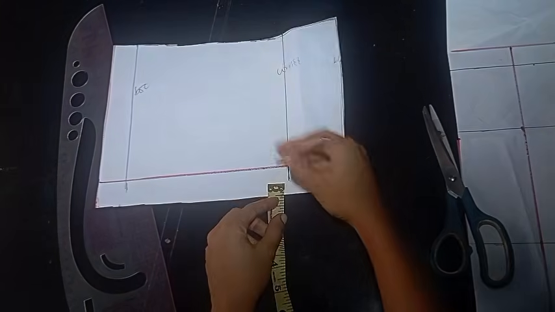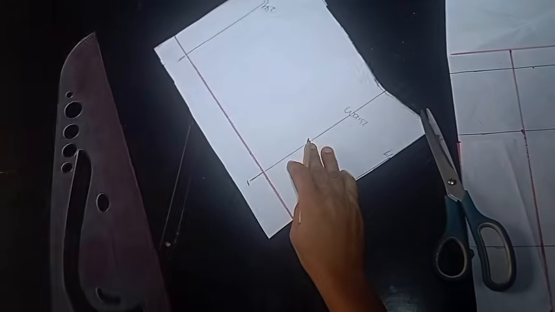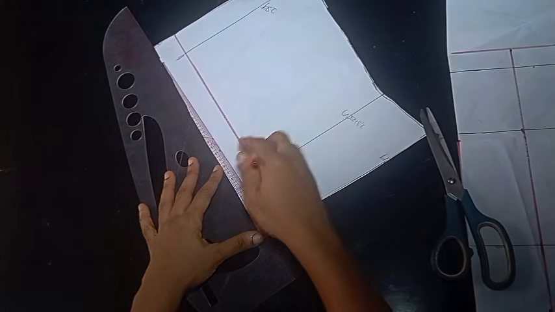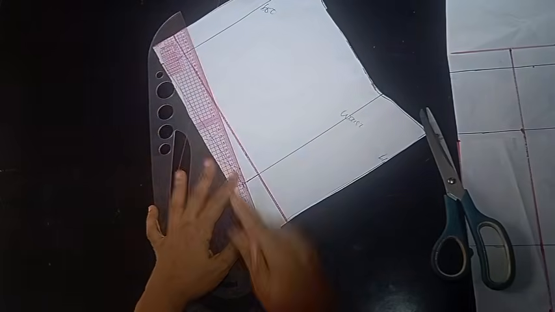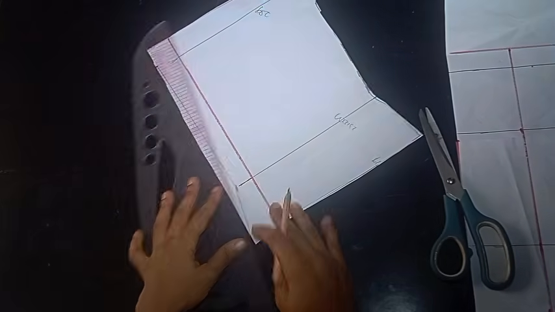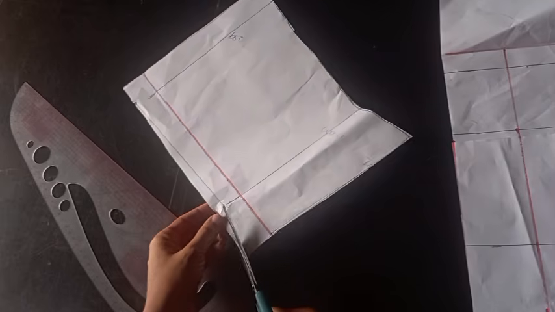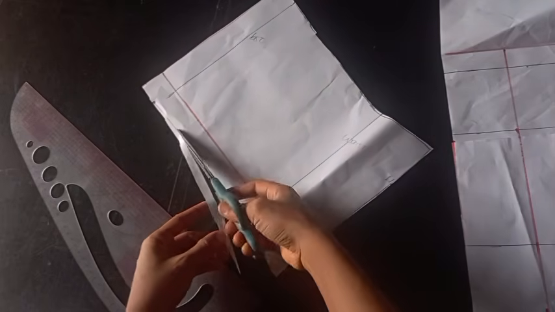So now, to make sure I don't have any bulgy effect, I'll come out by ½ inch here and take this all the way up and take it down to my gown length. This is to cut out any zipper bulge from the dress. Take out any zipper bulge.